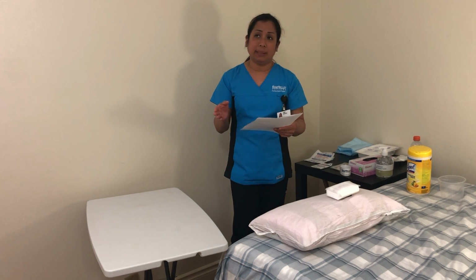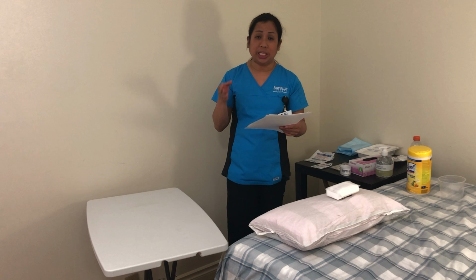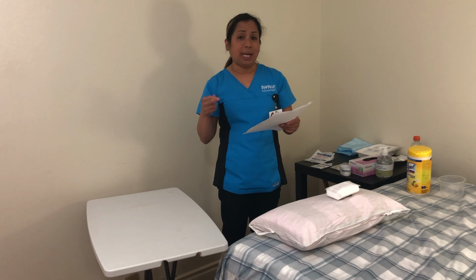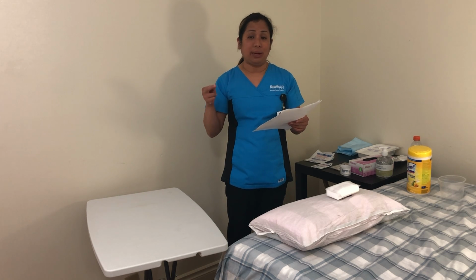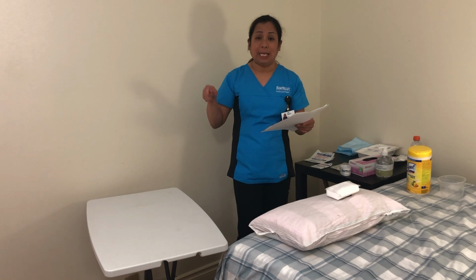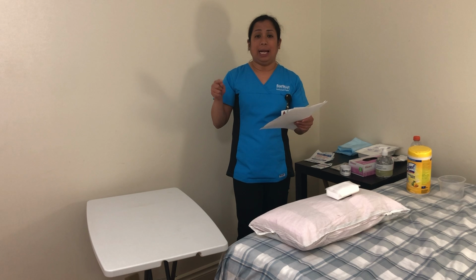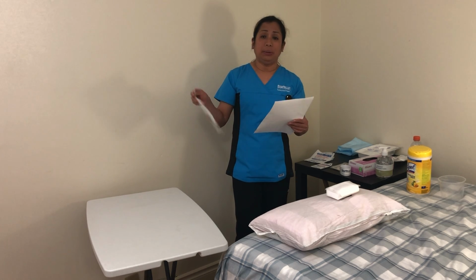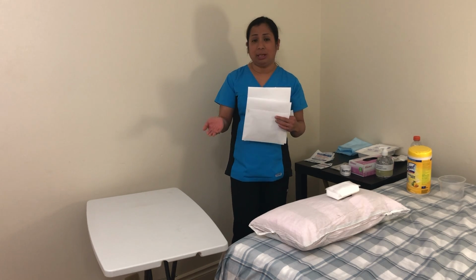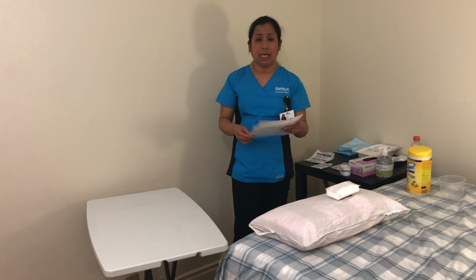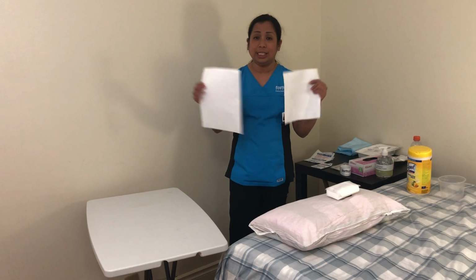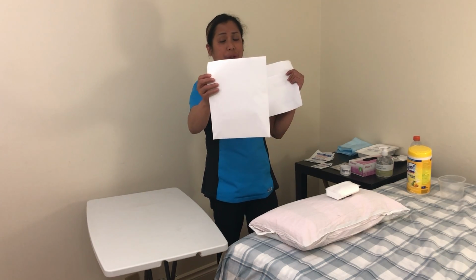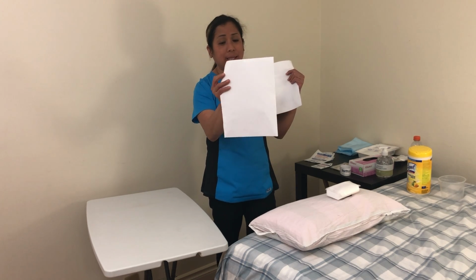The scenario is the patient's name is Michael Jordan. He has a fracture of the tibia and fibula on the right side of his leg, and the current situation is to remove the staples. Now, after reading my scenario, I will verify the doctor's order. This is the doctor's order, and this is the back of the doctor's order. I want to show you that nothing is written on the back.